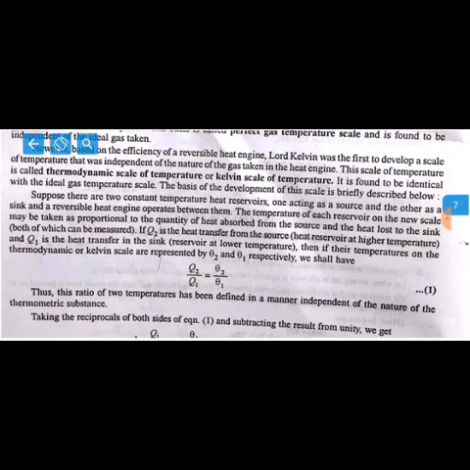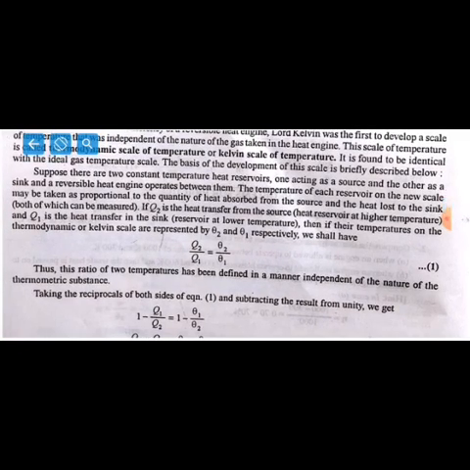Suppose there are two constant temperature heat reservoirs, one acting as a source and the other as a sink, and a reversible heat engine operates between them. The temperature of each reservoir on the new scale may be taken as proportional to the quantity of heat absorbed from the source and the heat lost to the sink, both of which can be measured. If Q2 is the heat transfer from the source, the heat reservoir at higher temperature, and Q1 is the heat transfer to the sink reservoir at lower temperature, then if their temperatures on the thermodynamic or Kelvin scale are represented by theta 2 and theta 1 respectively, we shall have Q2 by Q1 equal to theta 2 divided by theta 1, that is equation 1.